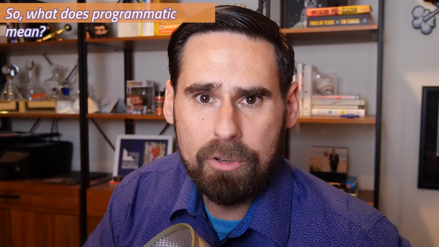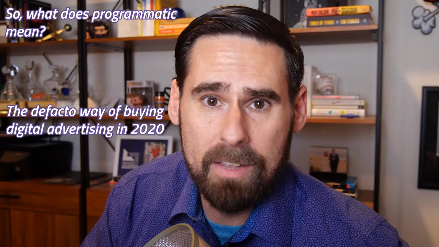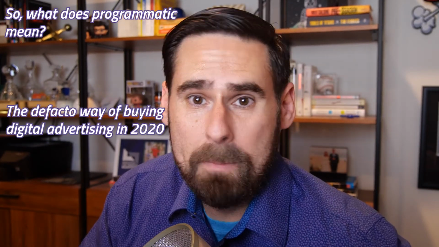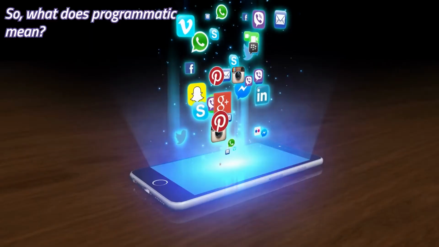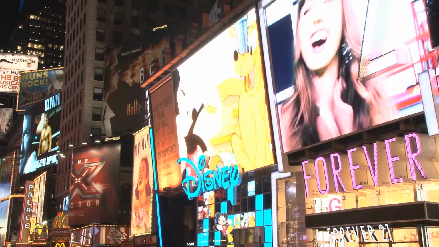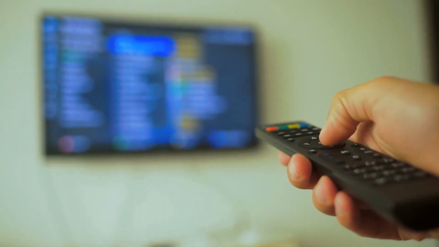So in aggregate, the term programmatic becomes the de facto way of buying digital advertising in 2020. And it's not just across what most people consider digital media. All of this also applies to digital signage, so out of home, digital radio, and connected television ads on like Roku and Amazon Fire Stick. We'll do a separate video on that.